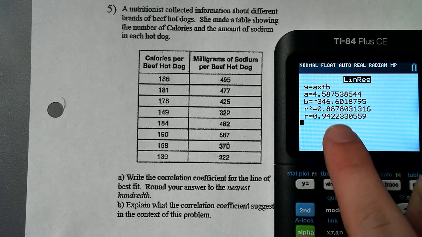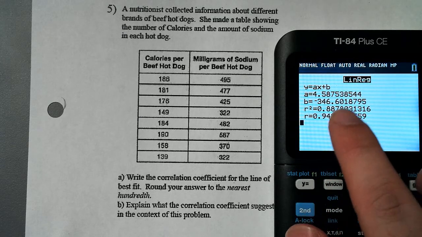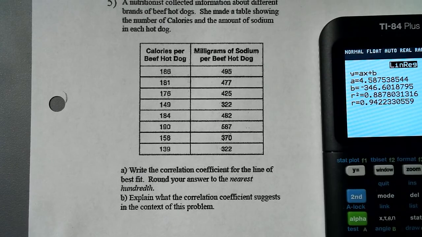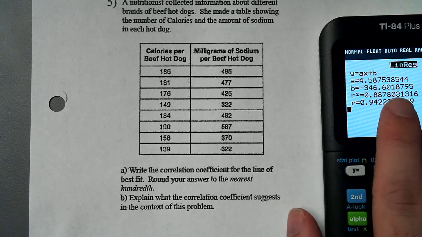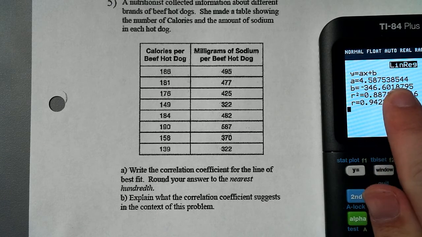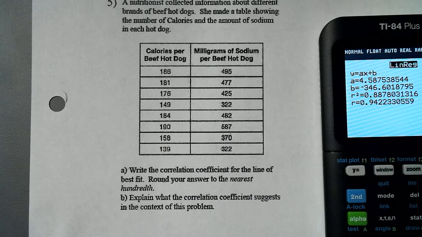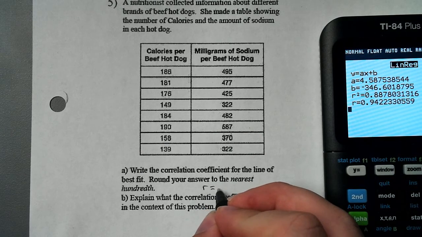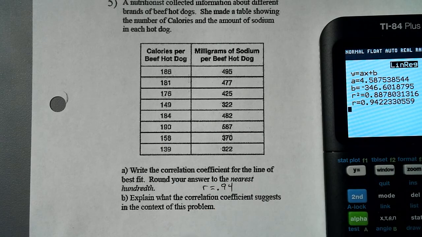Now, you see this extra category. The correlation coefficient is the last one. It's the R. So, the linear coefficient to the nearest hundredth, so we're looking 3 places. That 2 means that 4 is going to stay the same. So it's going to be R equals 0.94. And explain what it suggests for the problem. Well, 0.94 is really close to 1. So this is a strong positive correlation.